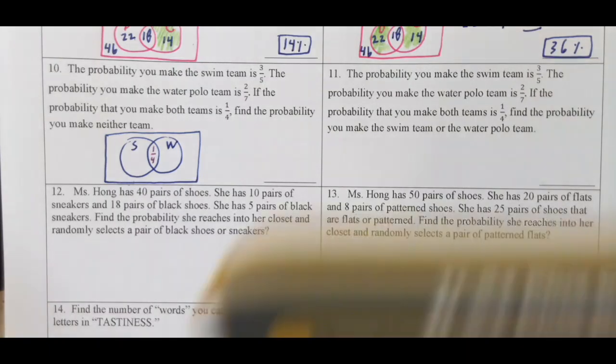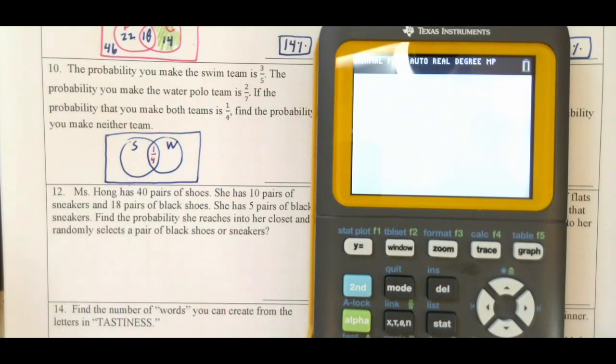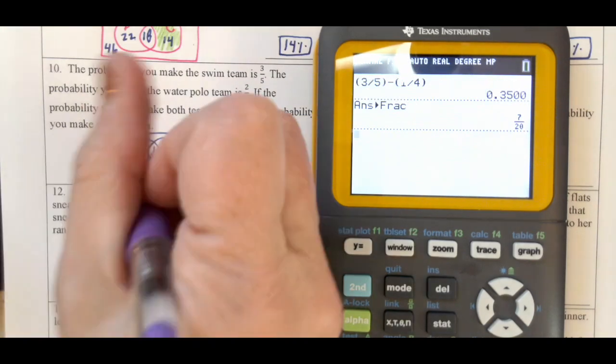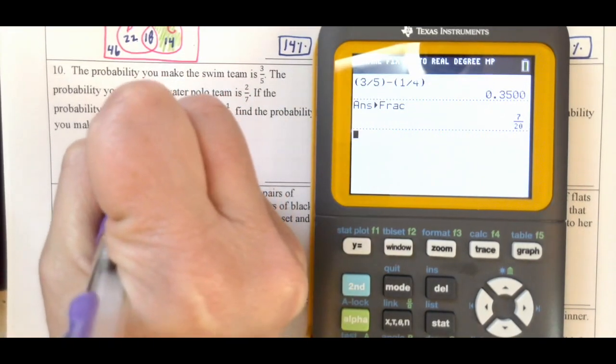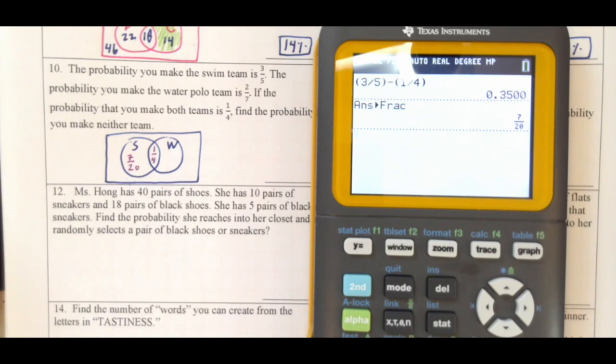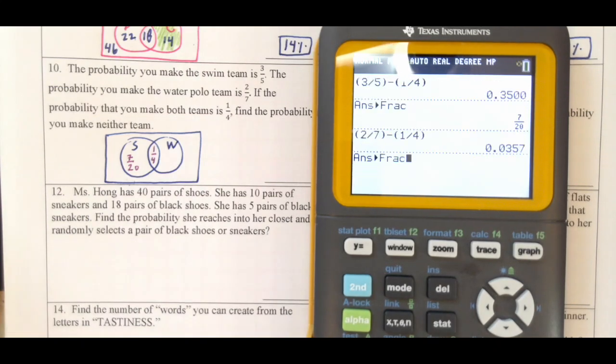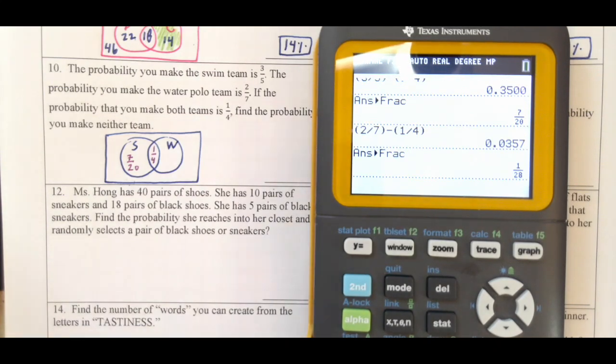Okay, so if I want just swim, I can take that 3/5, subtract that 1/4, 7 out of 20. Only swim. Okay, water polo, 2/7. So 2/7, take away the 1/4, 1 out of 28.